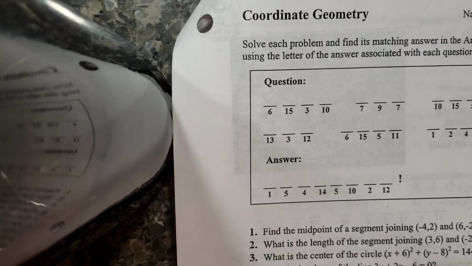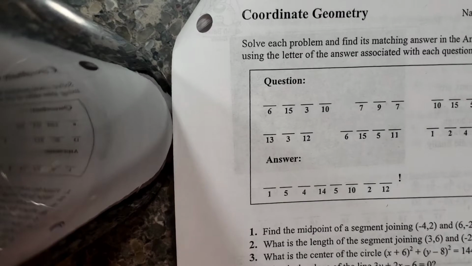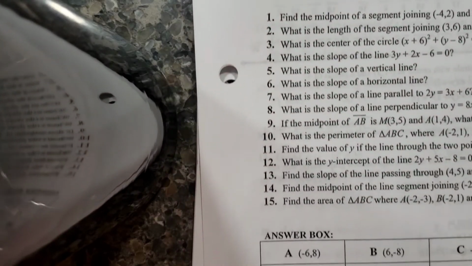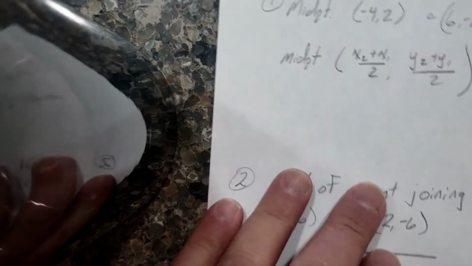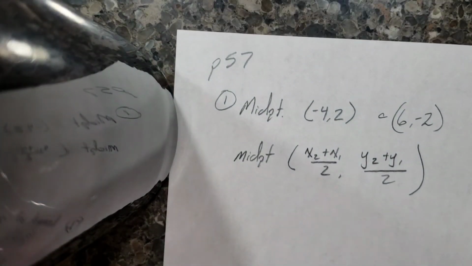Okay, good morning. We're going to work with you today. In your packet, it's page 57. It's coordinate geometry review. We're going to touch on a lot of different things we did throughout the unit here. So this is what the page is, and as you can see, it doesn't show up very well. So what I did was I wrote the questions out, and I hope this helps a little more.